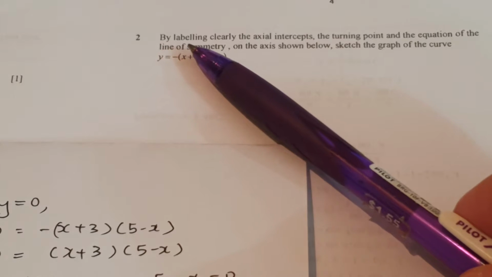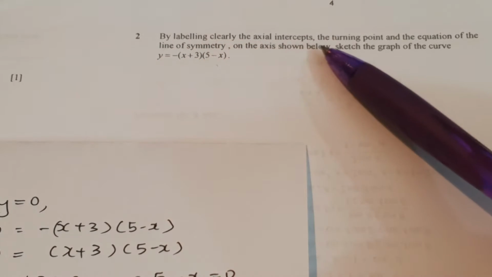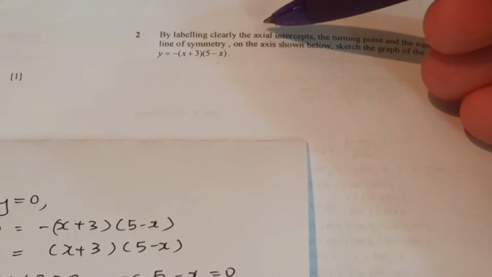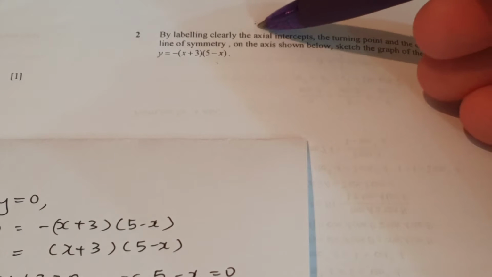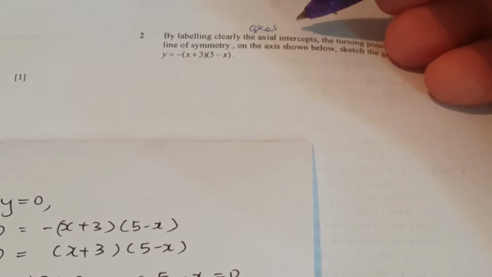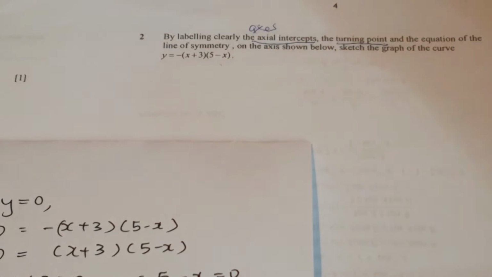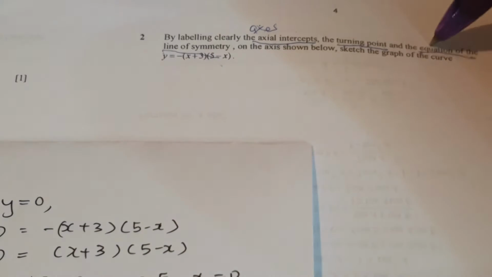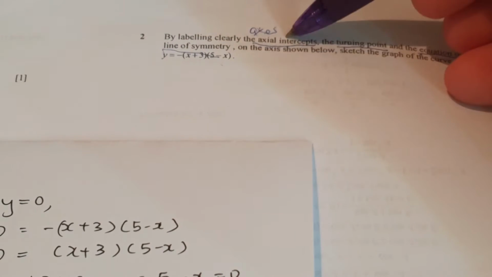The question says, by labeling clearly the axial intercepts. This axial means it came from the word axis, A-X-E-S, okay? All the axes, meaning the x and the y axis. So they want the x-intercept, y-intercept. They also want the turning point. And they want the equation of the line of symmetry. They want you to label all these.